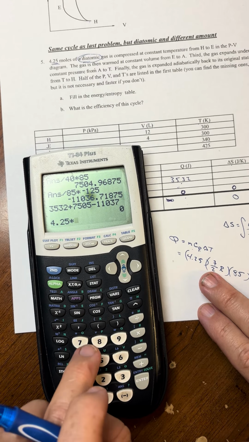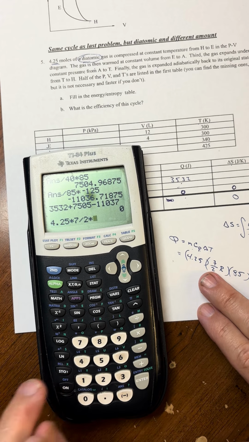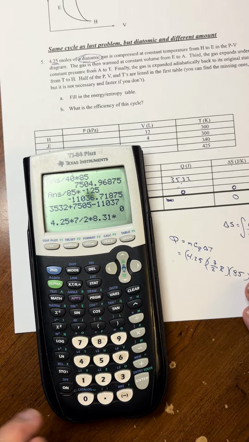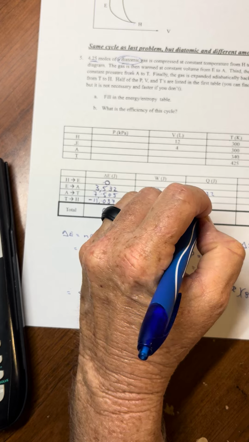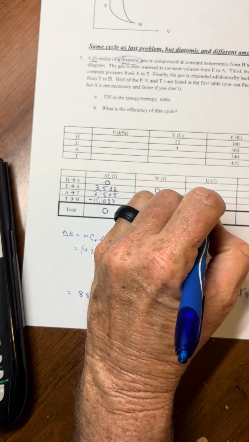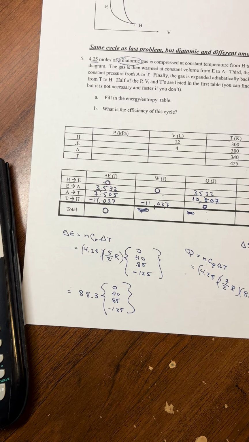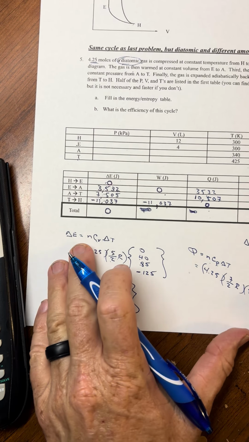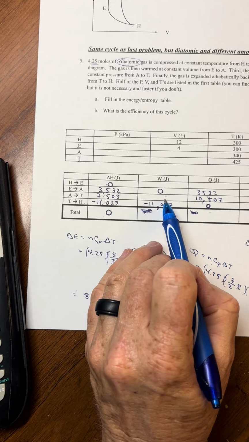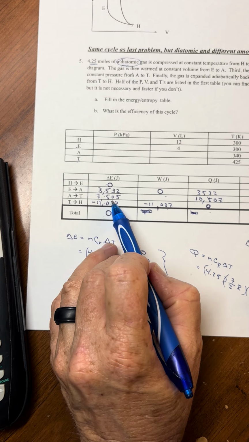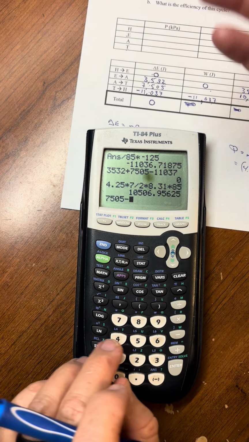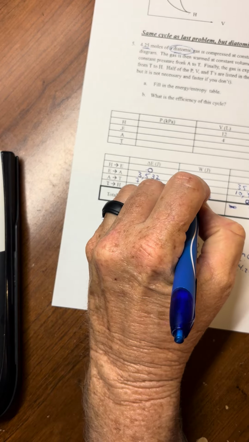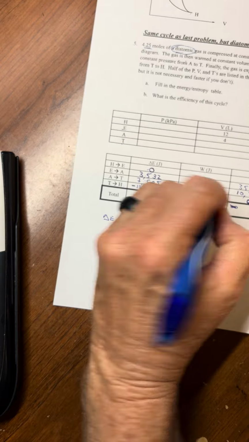4.25 times 7/2 times R times 85. So this would be 10,507. Okay. And then that opens up the fact that these two have to add up to that one. And so if I take the 7,505 and subtract my last answer as I move it to the other side, this is a negative 3002.